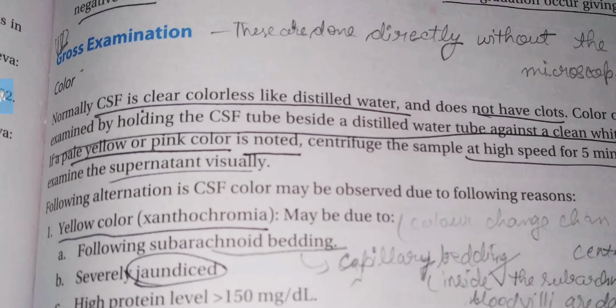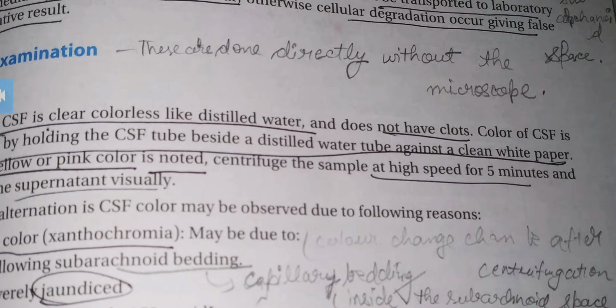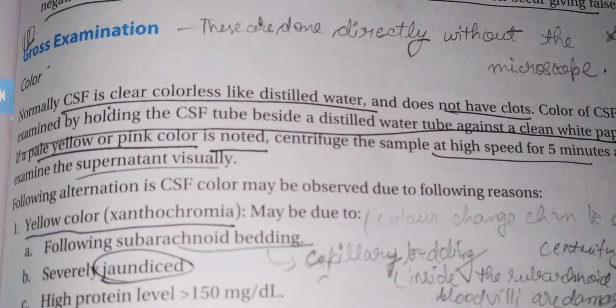The color of CSF is examined by holding the CSF tube beside the distilled water tube against clean white paper. So how can the color of CSF be examined?